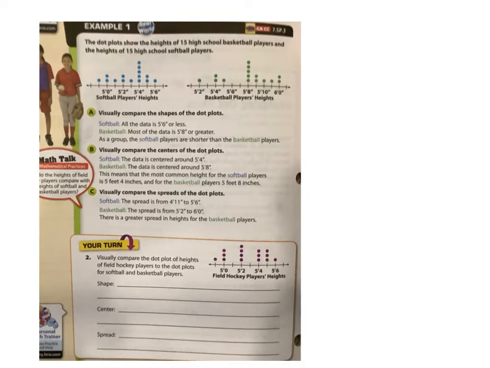So they're visually comparing the shapes of the dot plots. The softball, all the data is 5'6" or less. That's about as tall as I am, 5'6" or less. And for basketball, most of the data is 5'8" or greater. Most of the people are 5'8" or greater. The softball players are a little more evenly distributed for the most part, where the basketball players are kind of more off to one side.